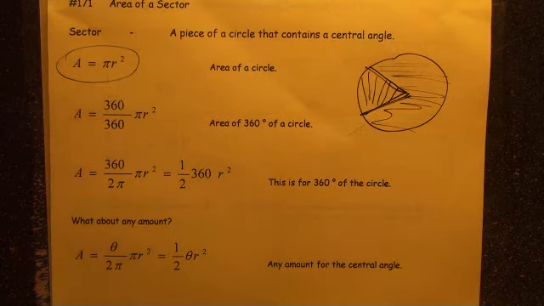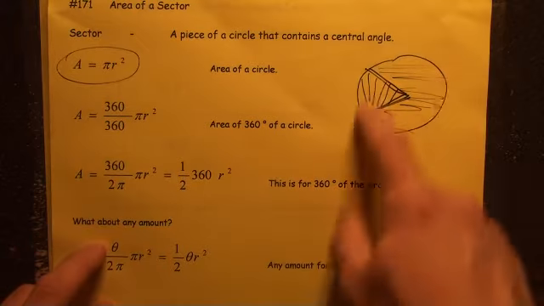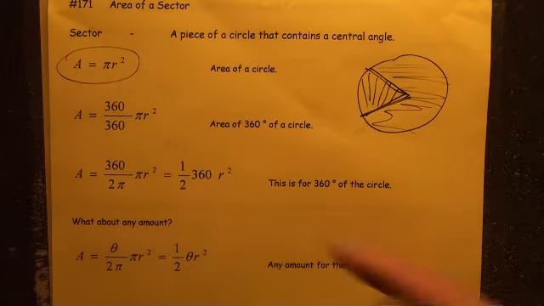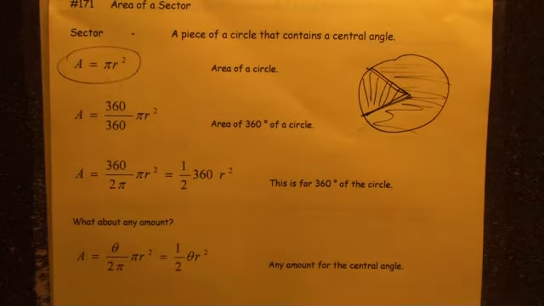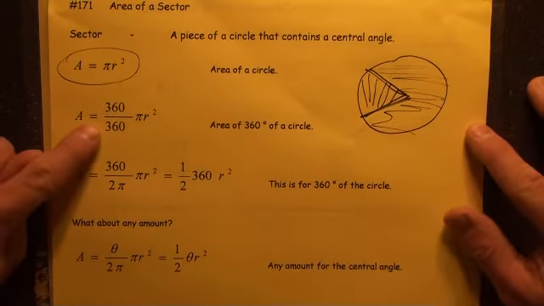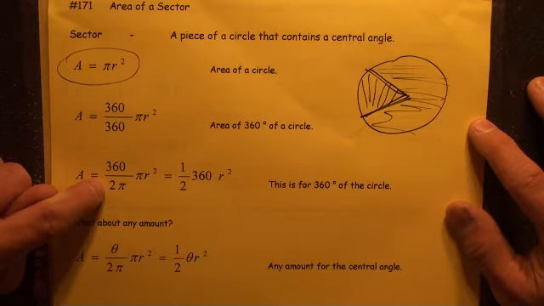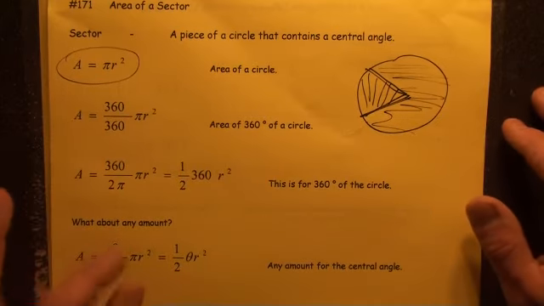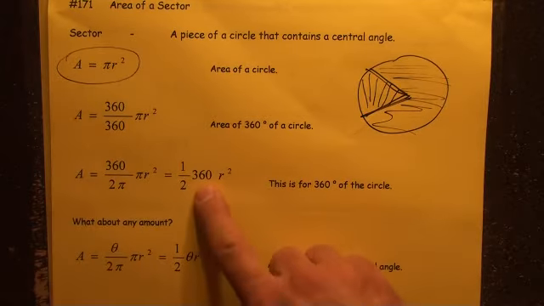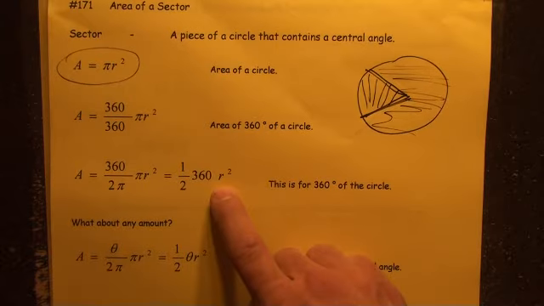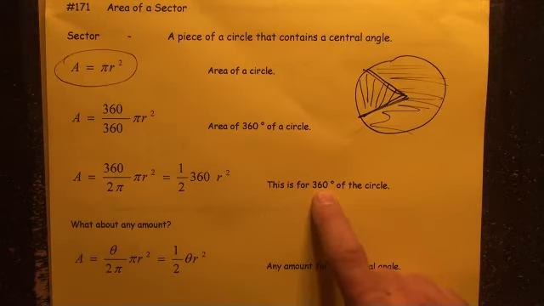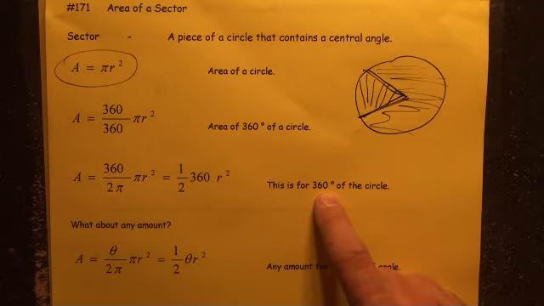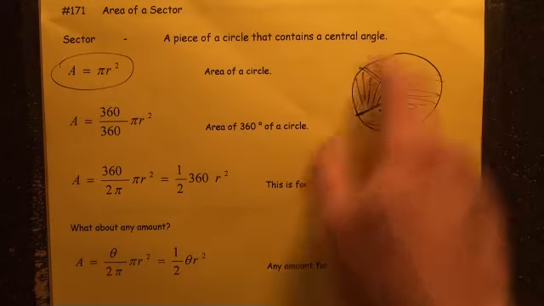We would start off with the area of a circle, pi r squared. Now, 360 degrees of the circle would be 360 over 360, which would be the same as the original formula. Well, what if you change 360 to be written in terms of radians? Okay, 360 equals 2 pi. This has not changed. Then you can rearrange what's happening here to give you half 360 r squared. Okay? Then, of course, this is telling us that we could find the area of the circle, or the sector, as long as the sector covers all 360.